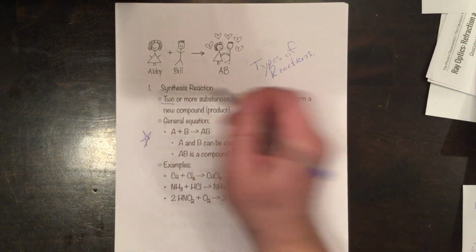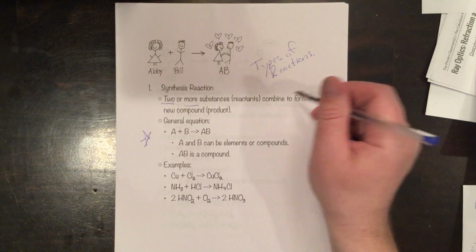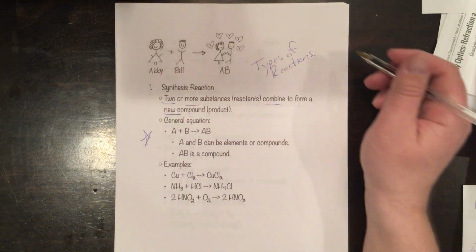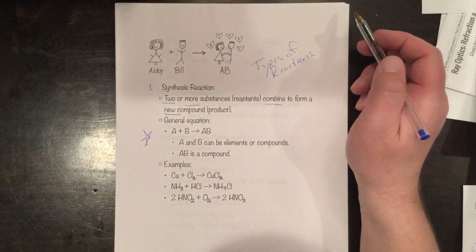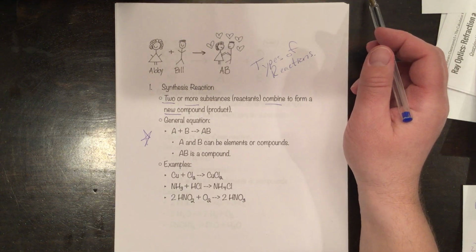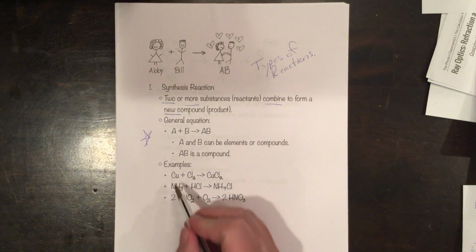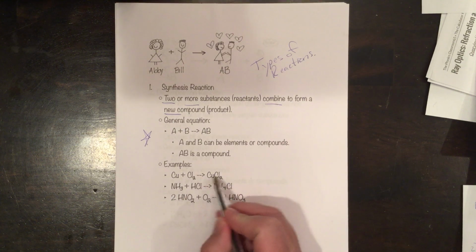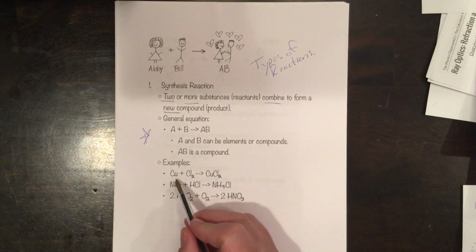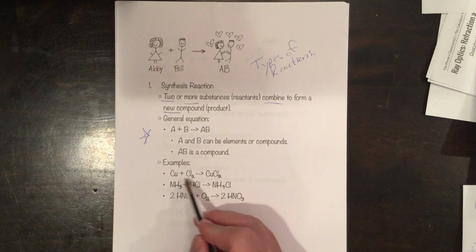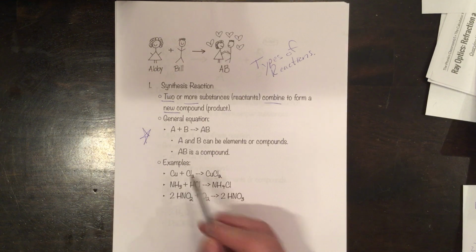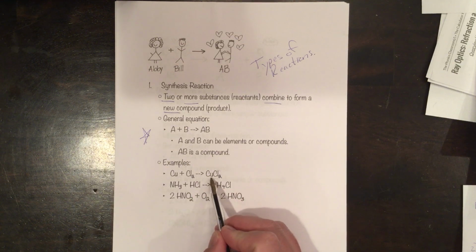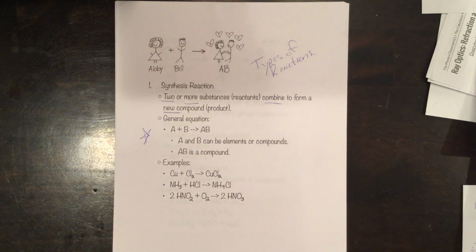Okay, we have 2 or more combining to make a new compound. So 2 becoming 1. Okay? Generally, it's how it looks. And if you look at our examples down here, we have this plus this yielding this. 2 things making up something new. So when that happens, copper has its own properties, chlorine gas has its own properties, toxic, and they combine to have new properties.